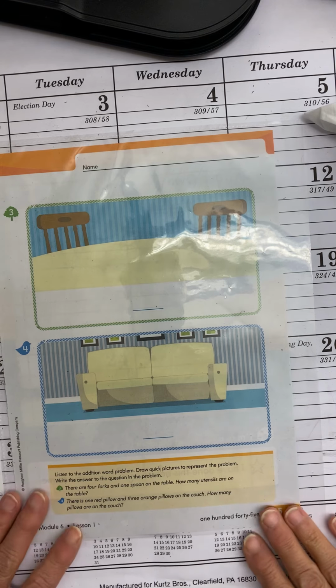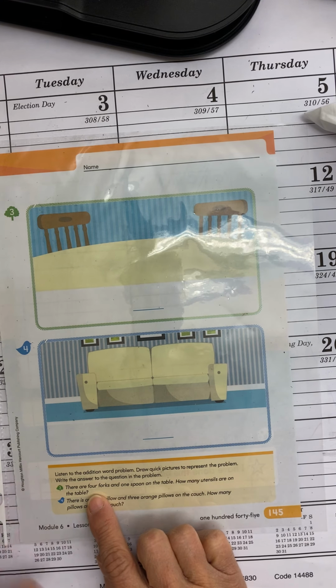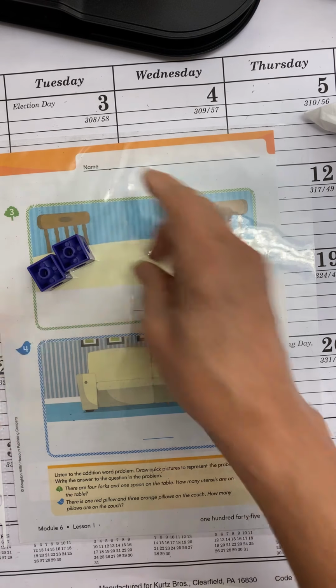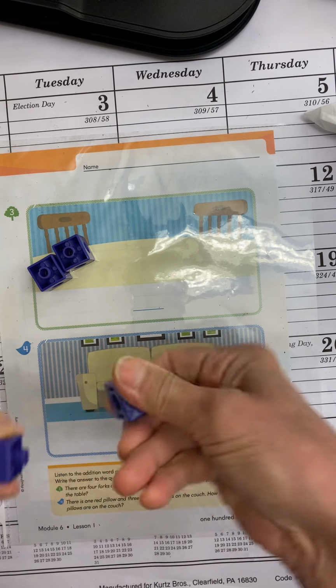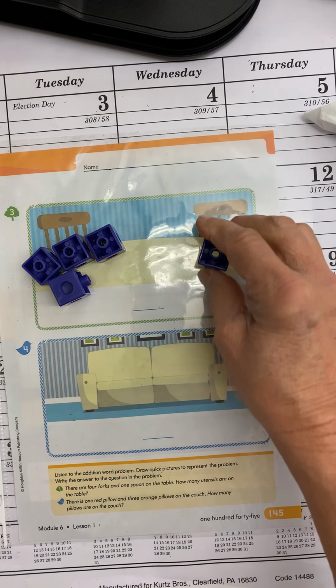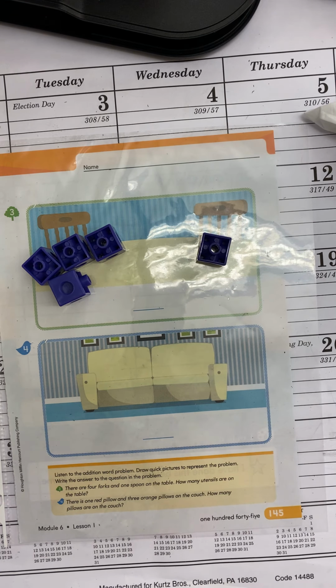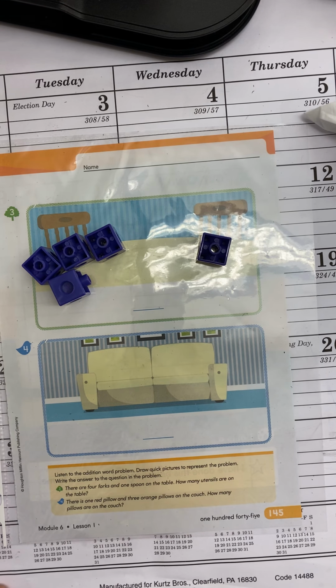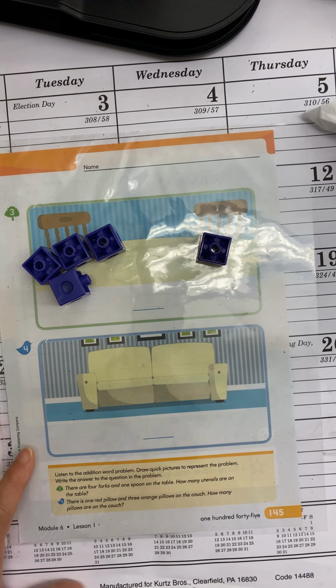So I'm going to use my blocks again. It says there are 4 forks. 4 forks, I'll put them on this side of the table. And 1 spoon on the table. How many utensils are on the table? That's another word for forks and spoons, utensils. So how many utensils are there?